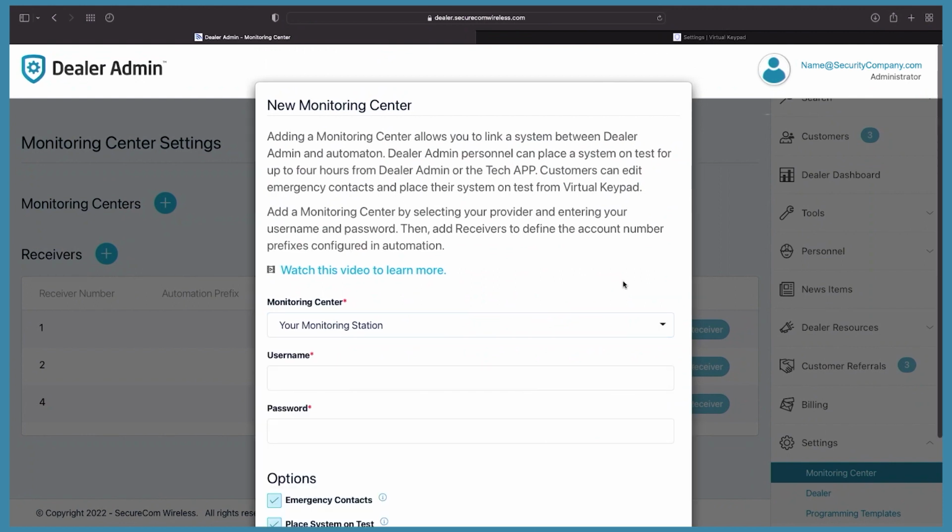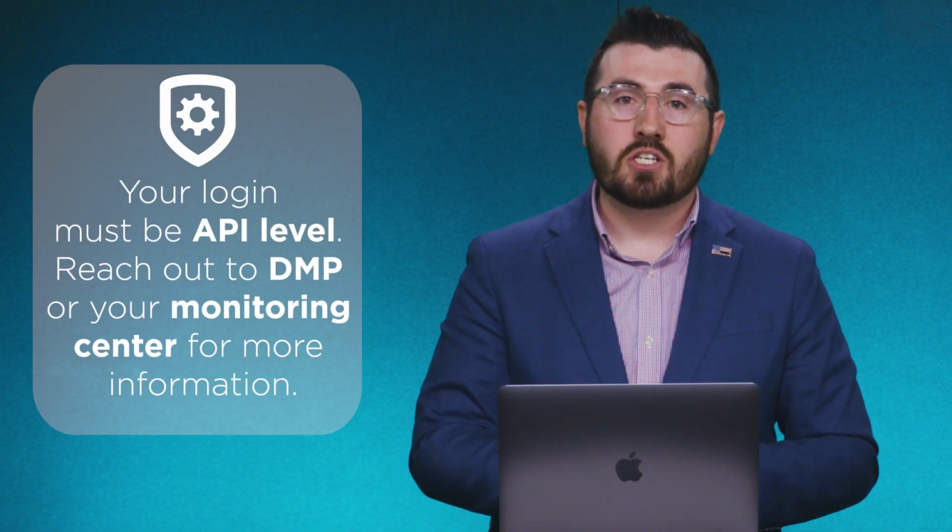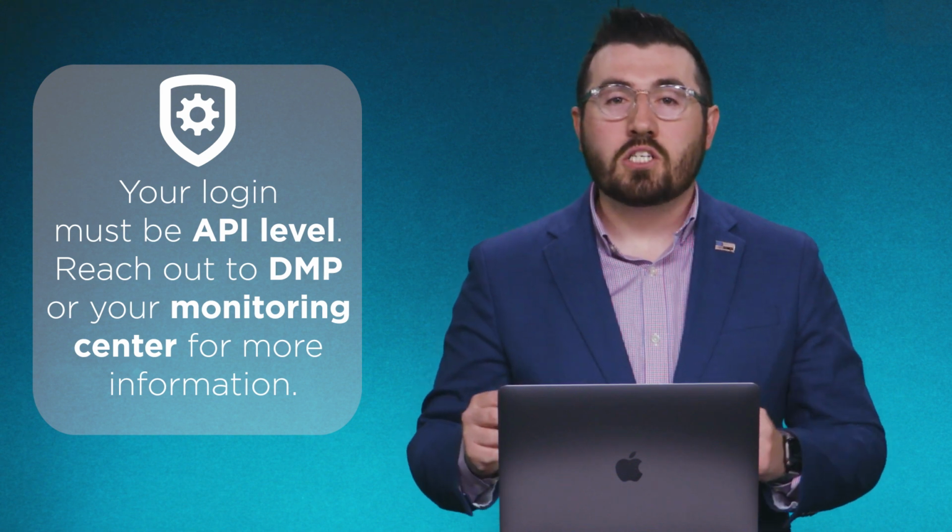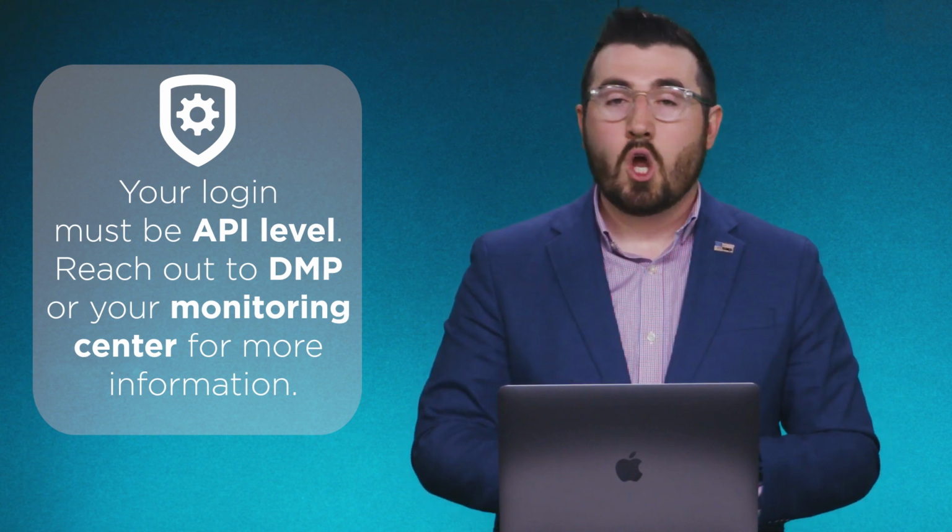Next, in the username and password field, enter an API-level username and password provided to you by the monitoring center. Your normal login may not have the proper permissions needed for this integration to work effectively. If you have any questions about what type of login you need, reach out to DMP or your monitoring center.